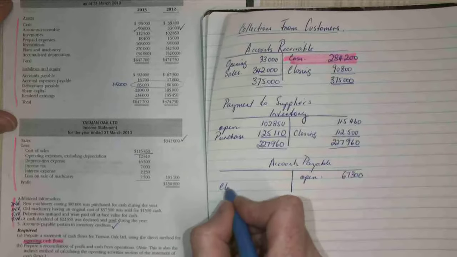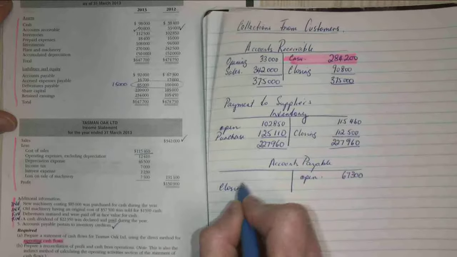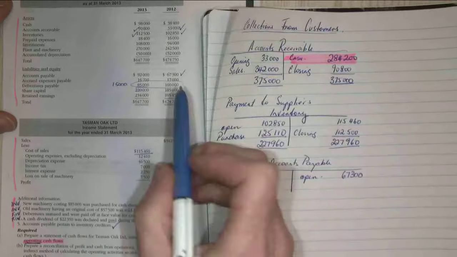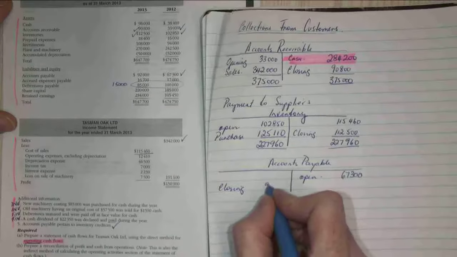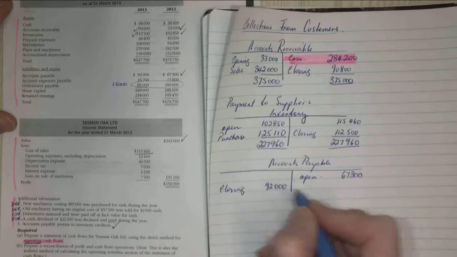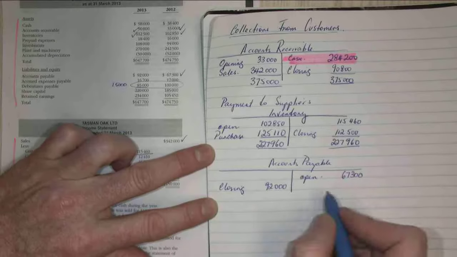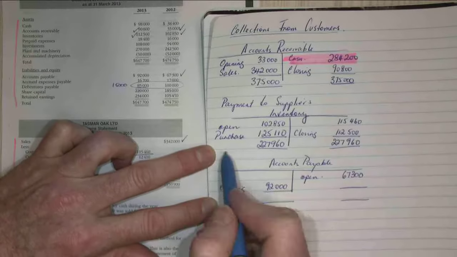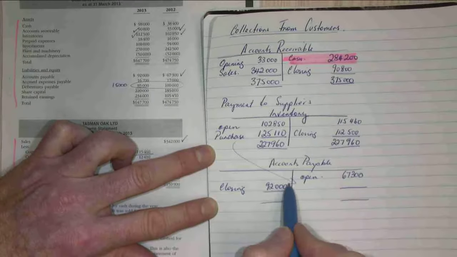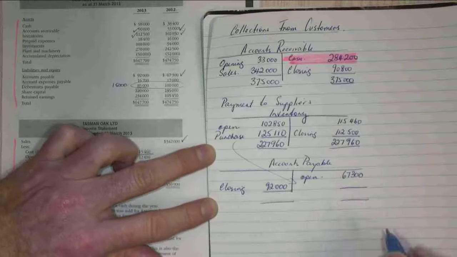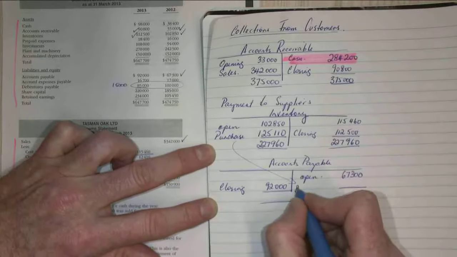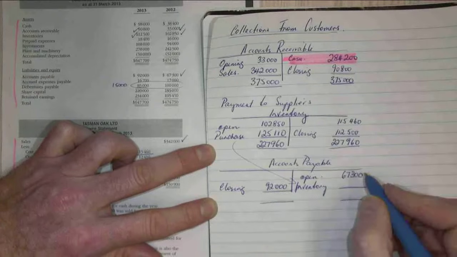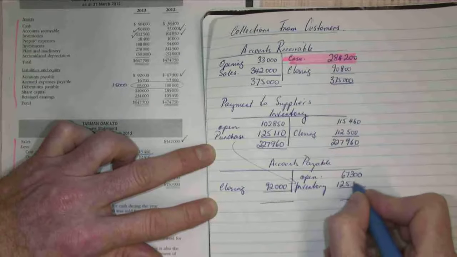And my closing balance is, hang on, I'll just tick off my inventories that have been done, 92,000. What else goes through my accounts payable is my purchases, so that comes down to here. So purchases of inventory of 125,110.